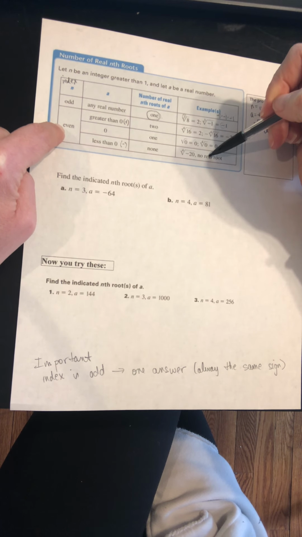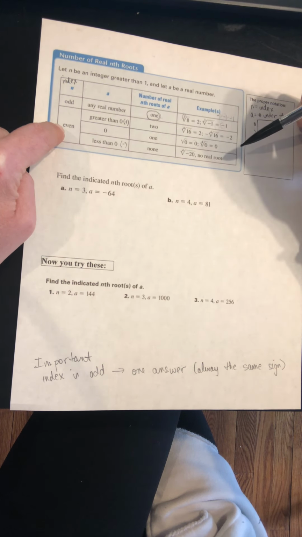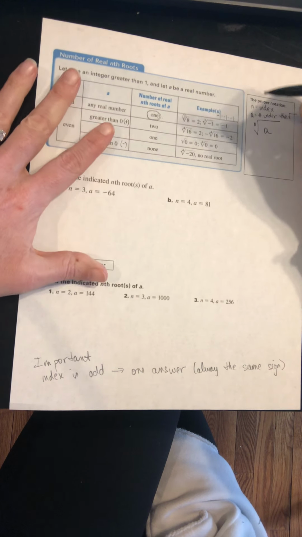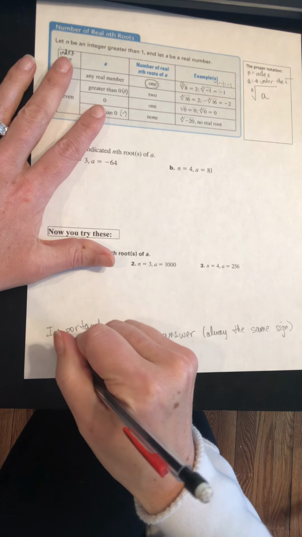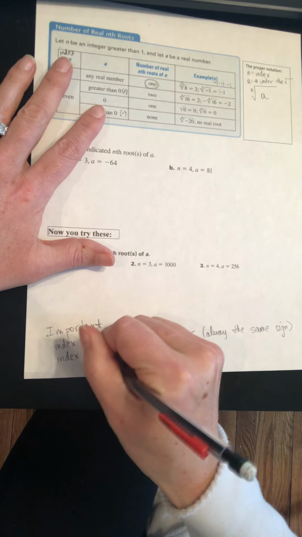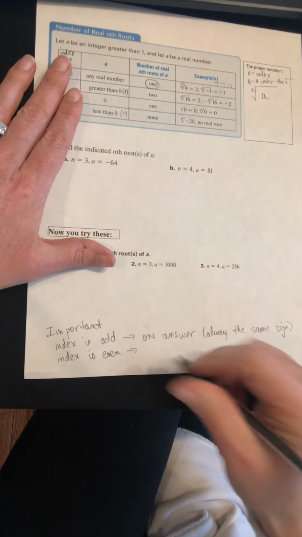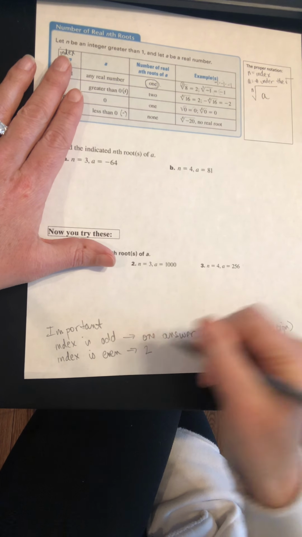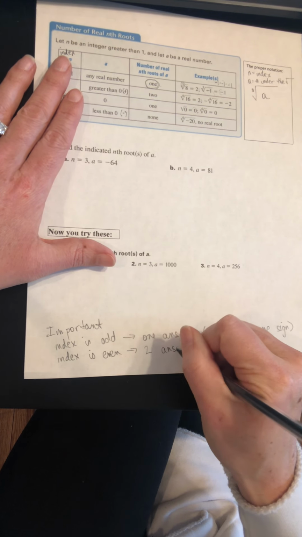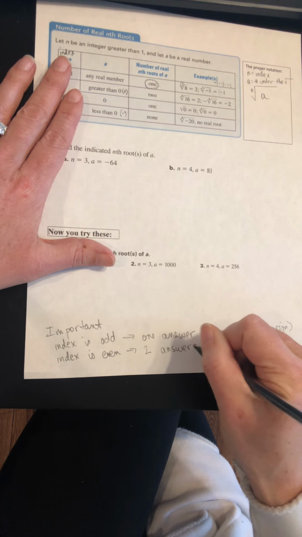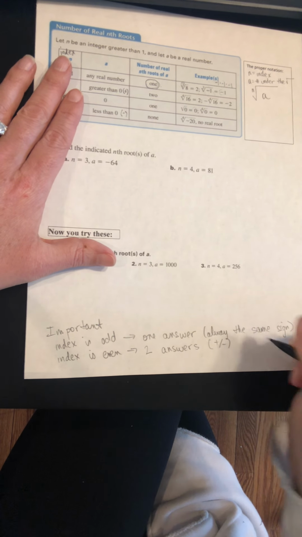So no real answer, so none. The big thing here is if the index is even, then generally most of the time there's going to be 2 answers, plus or minus.